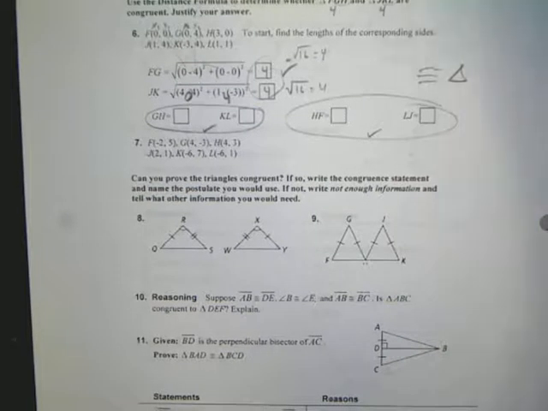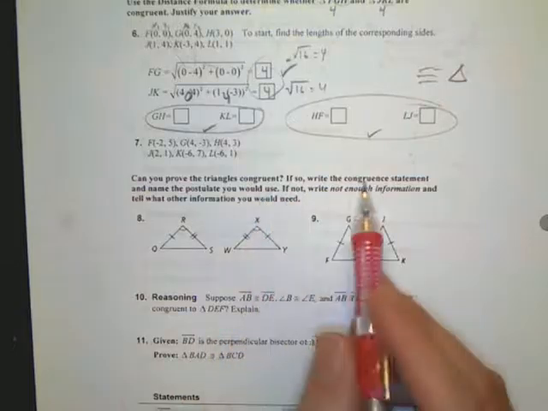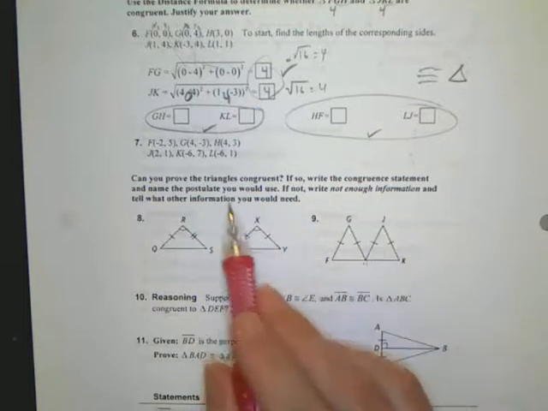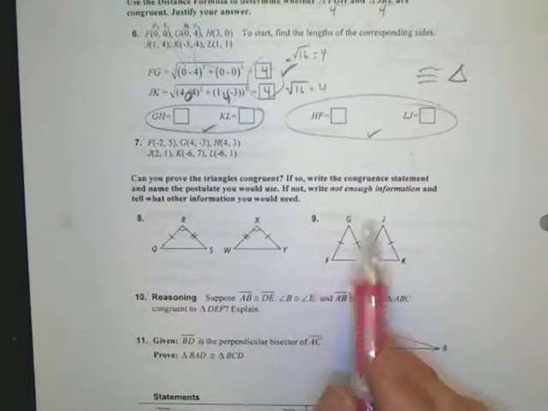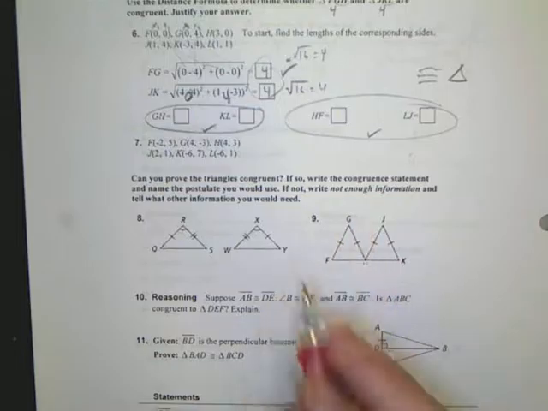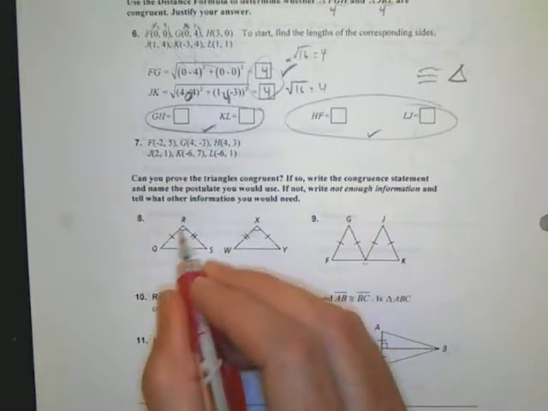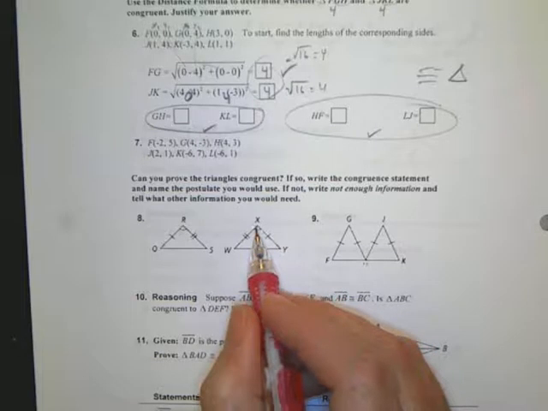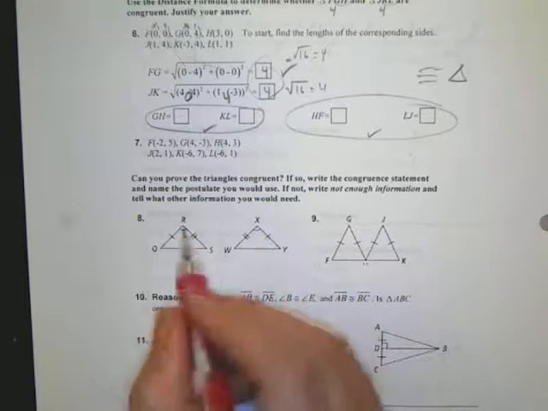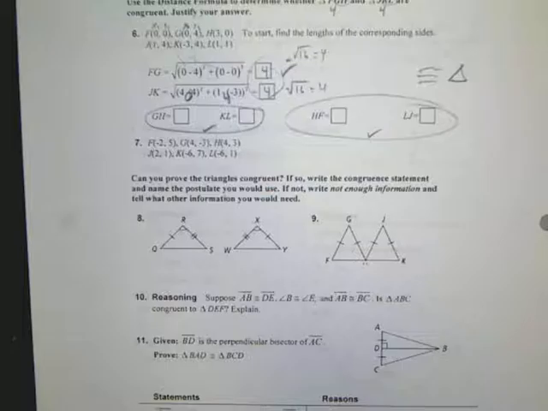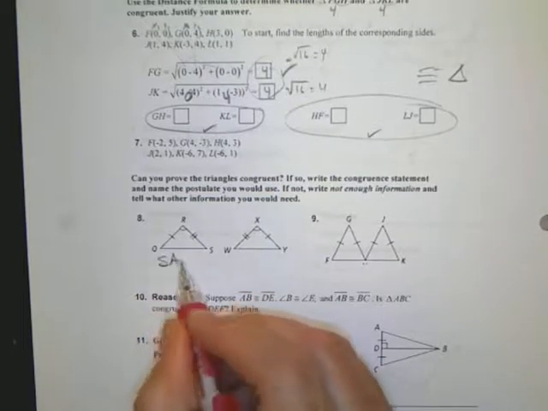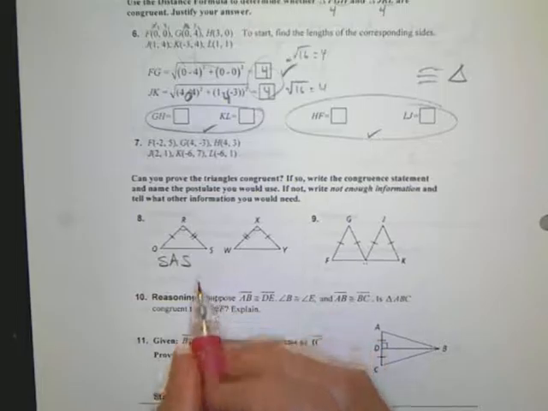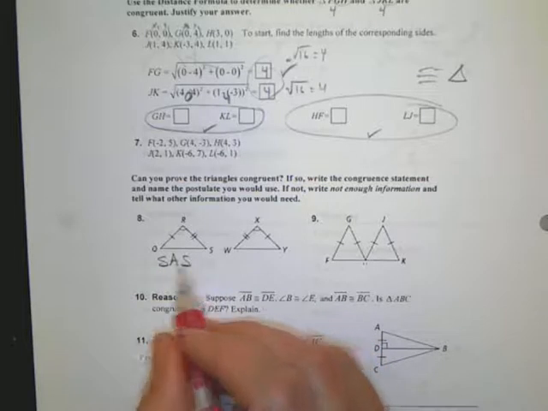All right, number 8. It wants to know, can you prove the triangles are congruent? If so, write the congruent statement and name the postulate you would use. If not, say not enough information. So for number 8, I have a side and an angle and a side, and it says it's congruent to a side and an angle and a side. Because I have an angle right there that is included, I can say that yes, these triangles are congruent, and that would be by the side angle side postulate.